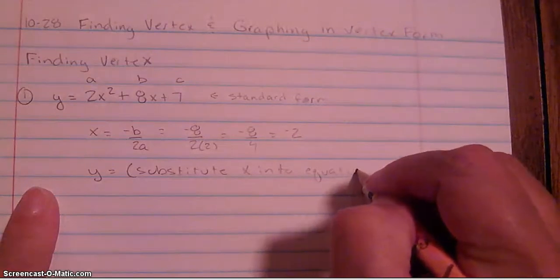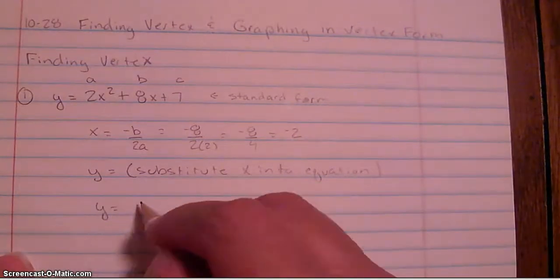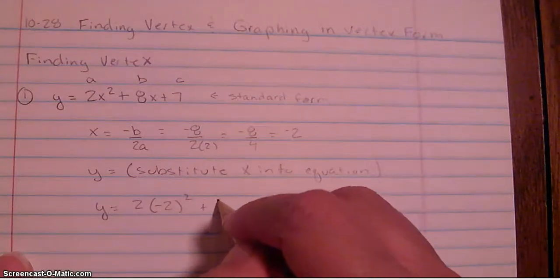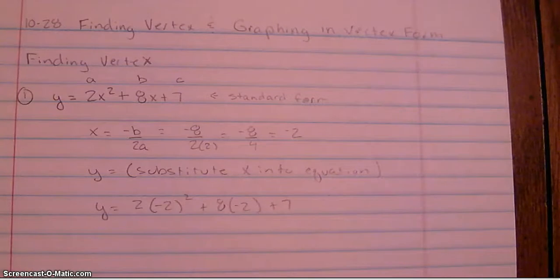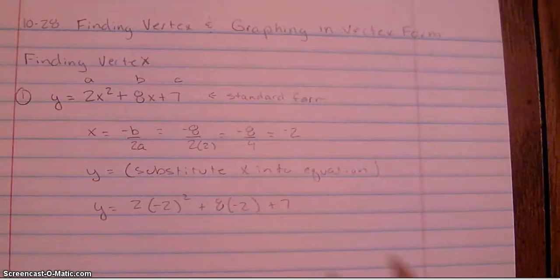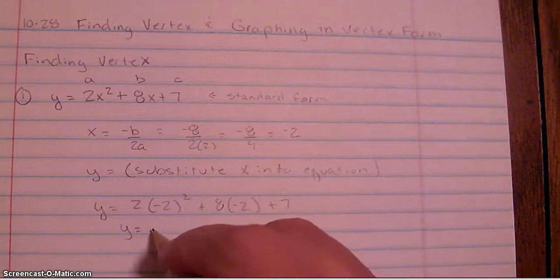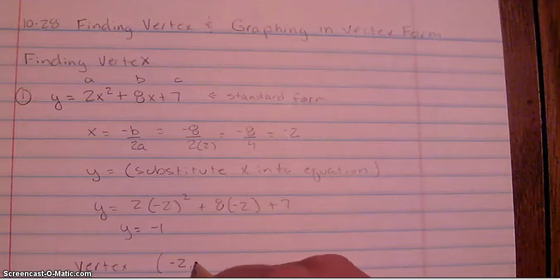Okay, so like I said, most of this should be a review. To find y, I'm going to substitute x. So it was negative 2 squared plus 8 times negative 2 plus 7. If we plug this into our calculator, we get that y equals negative 1. So that tells me that my vertex is at negative 2, negative 1.